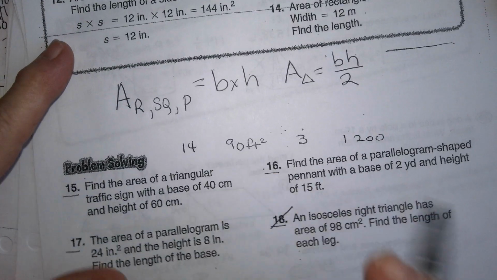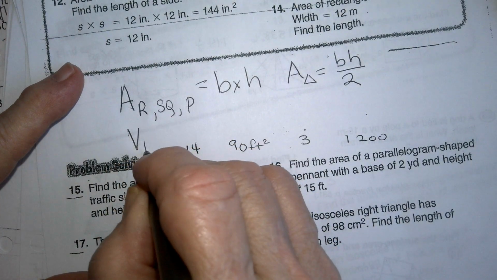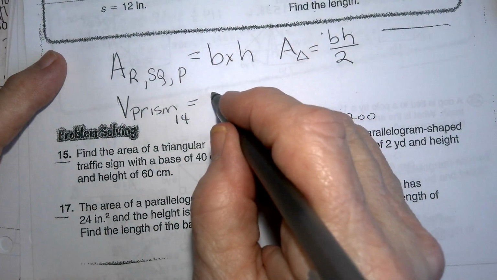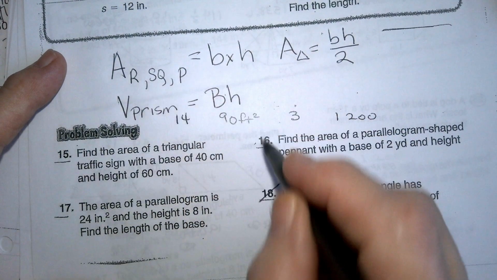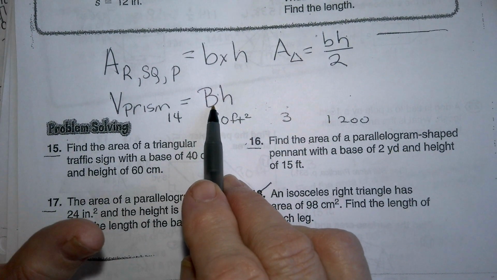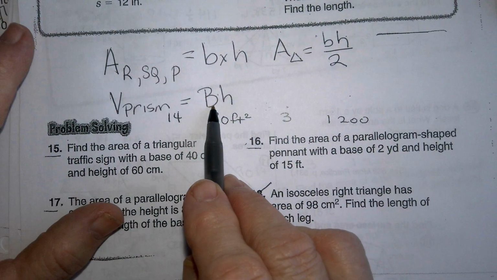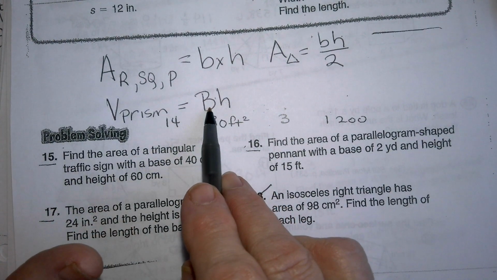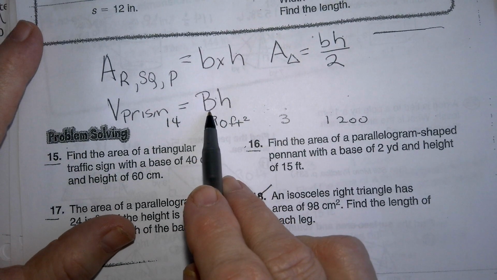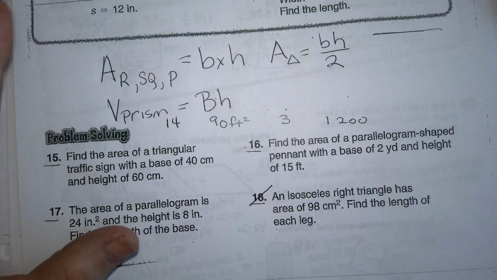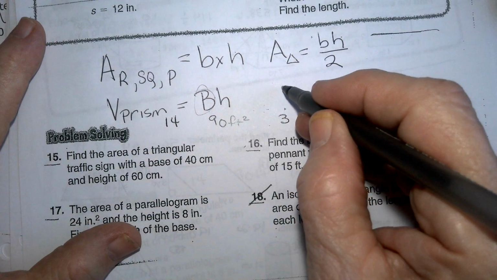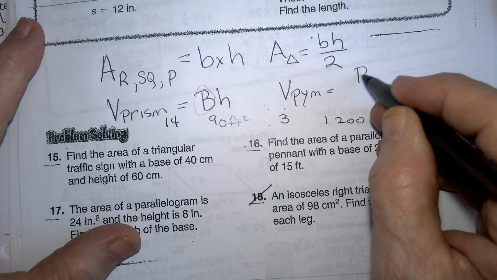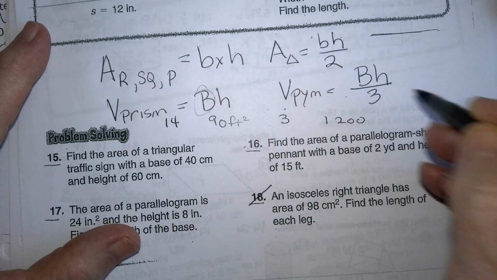So the formula for the volume of a prism is just big base times height. Again, you need to know if it's a circular prism or a cylinder, you need to put the circle formula times the height. If it's a rectangular prism, the length and width times the height, and so on. You change this out. And then the volume of a pyramid is going to be the base area times the height divided by 3.